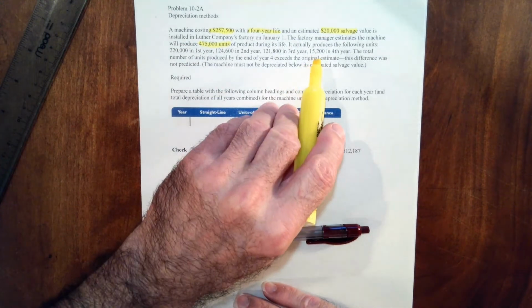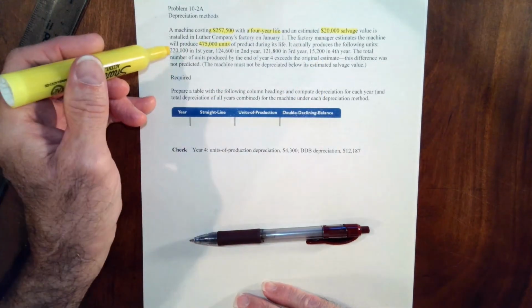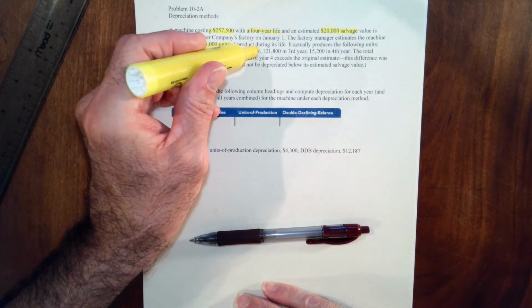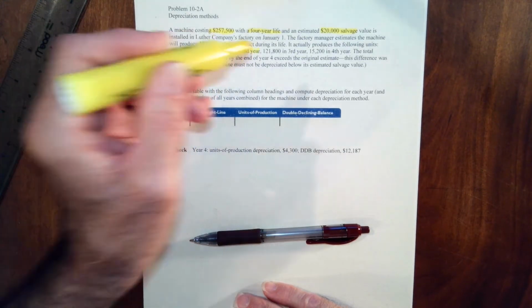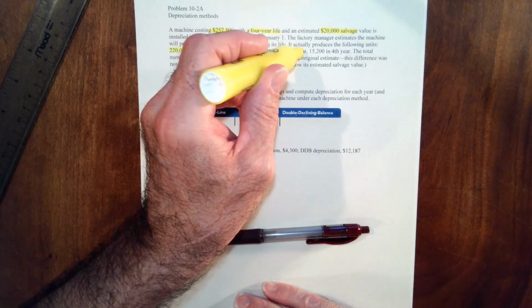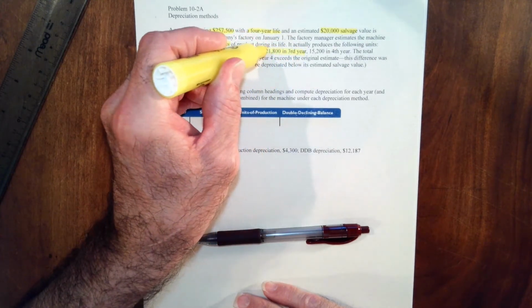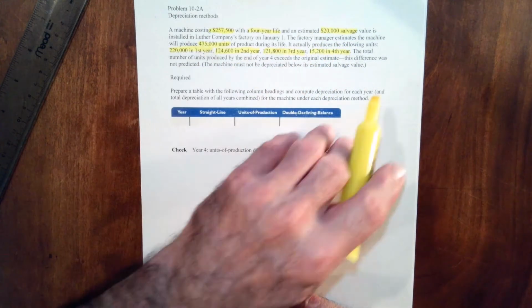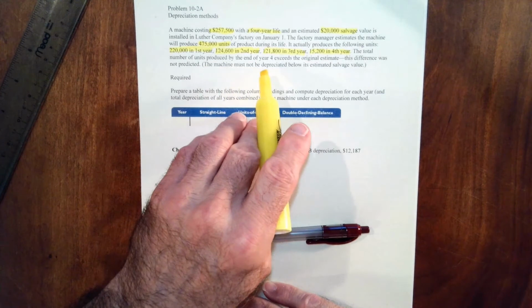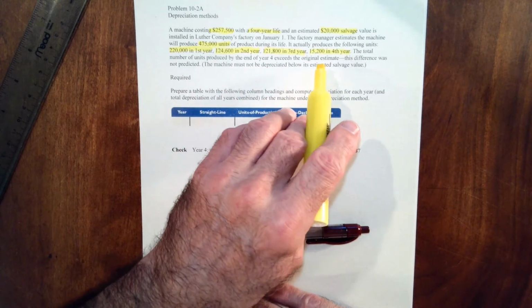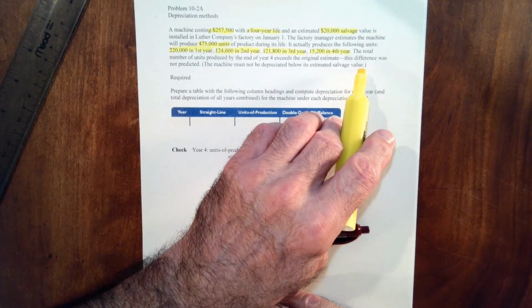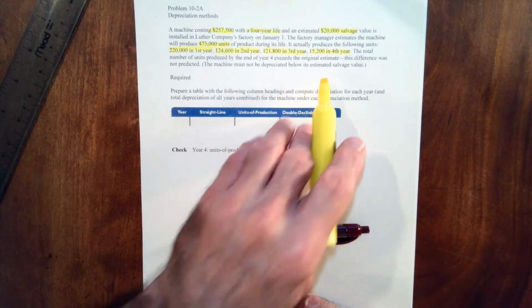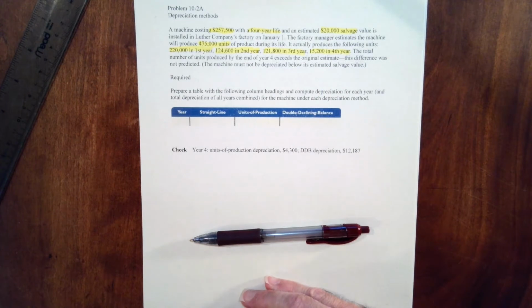It actually produces the following units: 220 the first year, 124 the second year, 121.8 the third year, 15.2 the fourth year. And it says the total number of units produced by the end of year 4 exceeds the original estimate. Hint, hint right here, it says this difference was not predicted. The machine must not be depreciated below its estimated salvage value. There is something you need to take a hint with, okay?